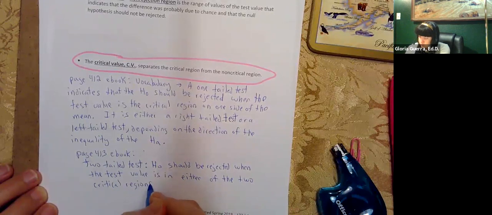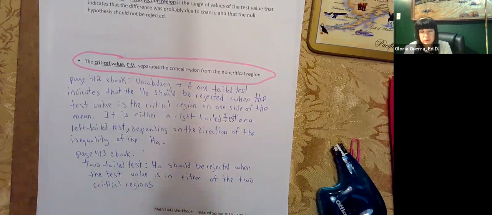So like I said, lots of vocabulary for this section.